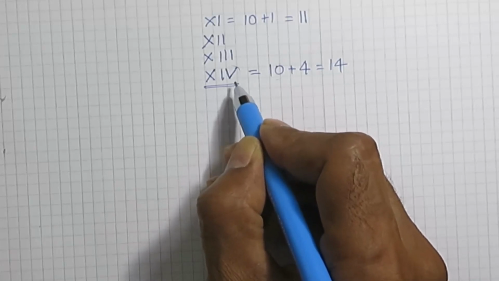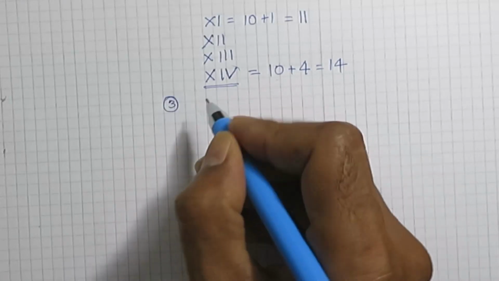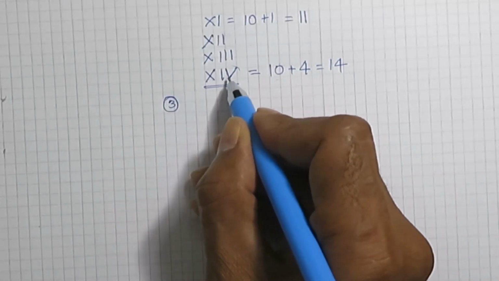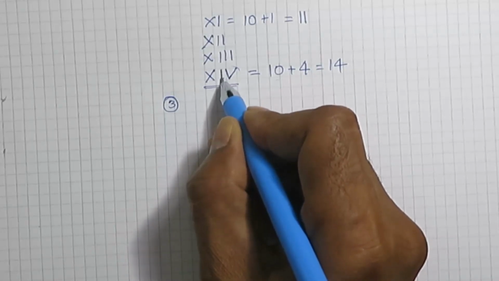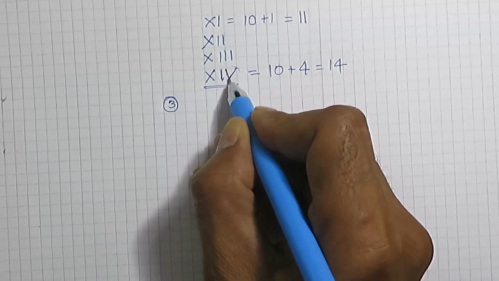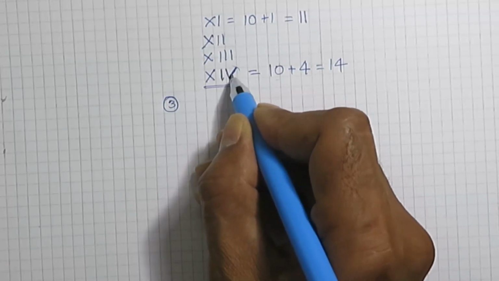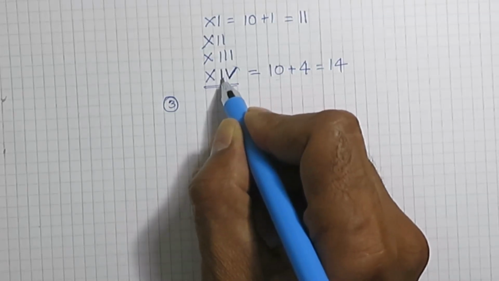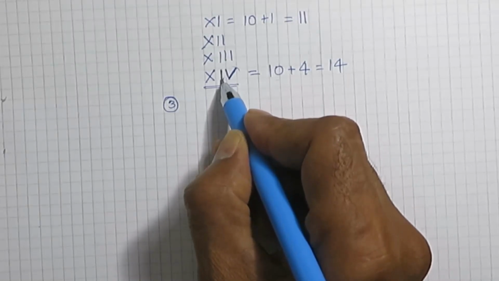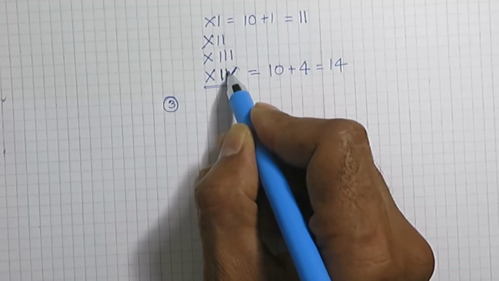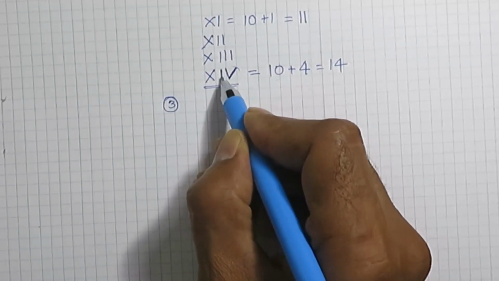Should it be 16? But no. So rule number 3 is that when a smaller numeral is placed between two larger numerals, it will be used for the larger numeral which is immediately after it. So it will always be used for subtraction, not for addition. That means this I is used for the V which is next to it. So 5 minus 1, 4, and then 10.